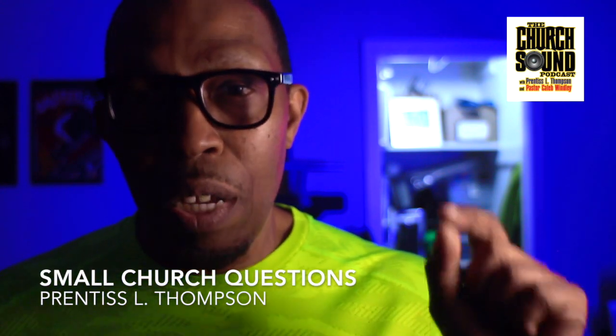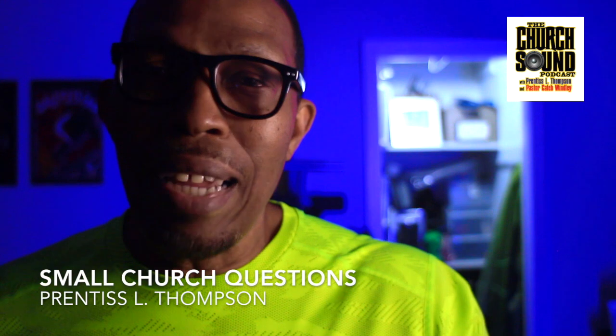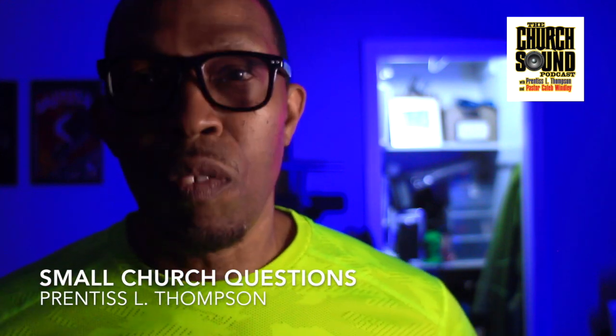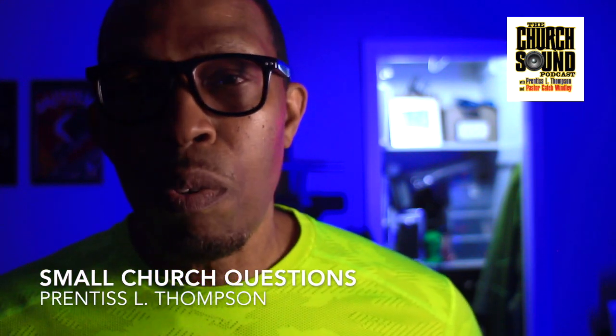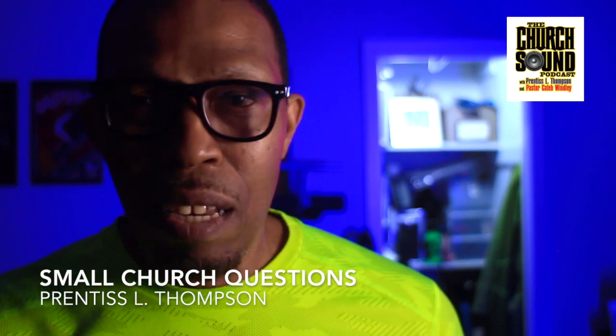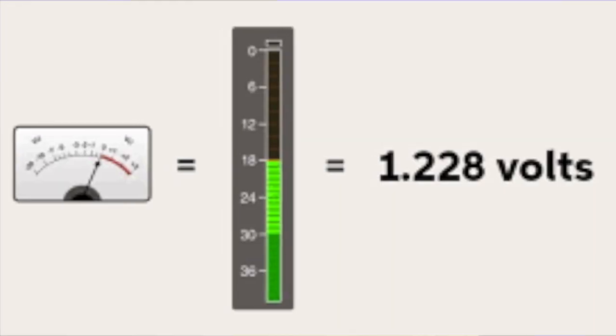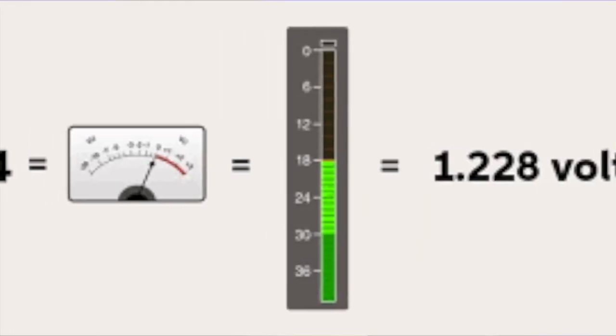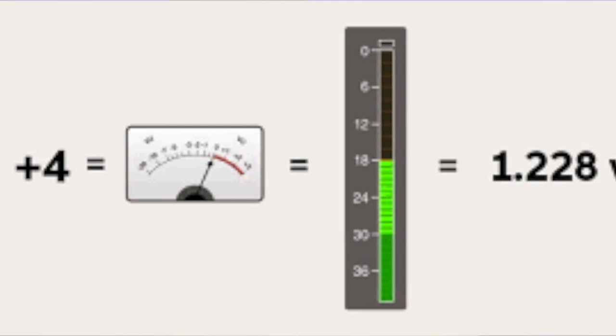So mic level is, let's say, minus 60 dB, right? Line level, consumer is minus 10, and professional is plus 4 dB. So imagine the loudness. Mic level is minus 60, consumer is minus 10, professional is plus 4. Big gap, right?